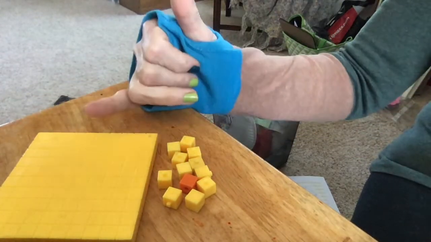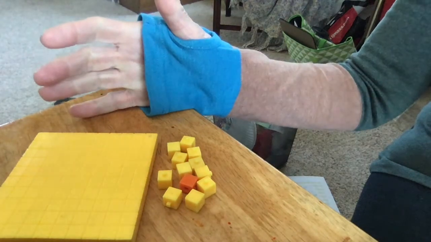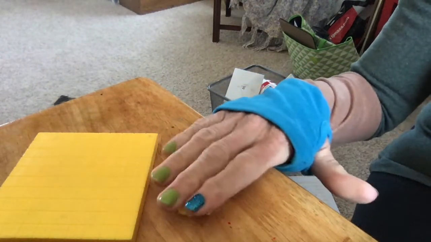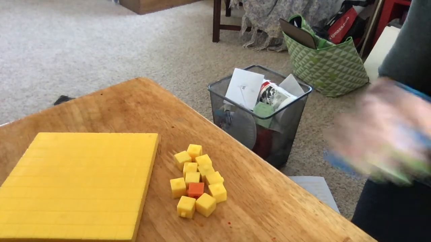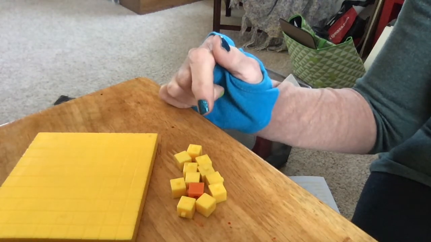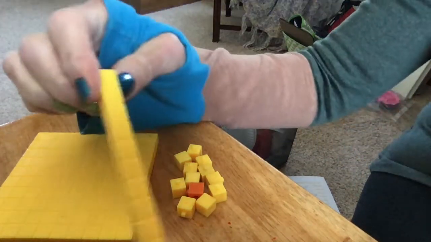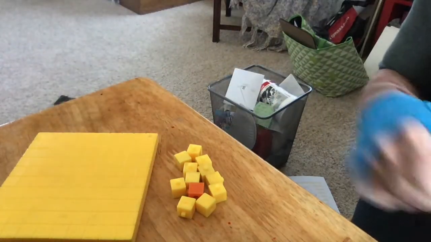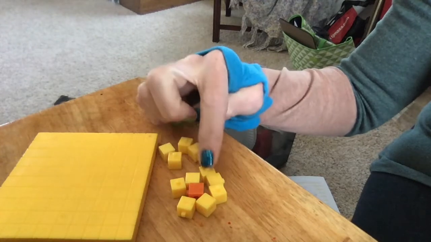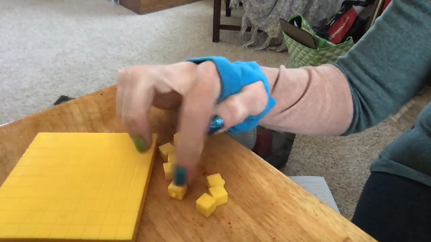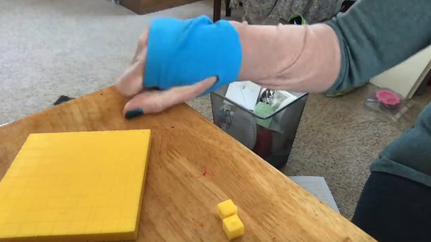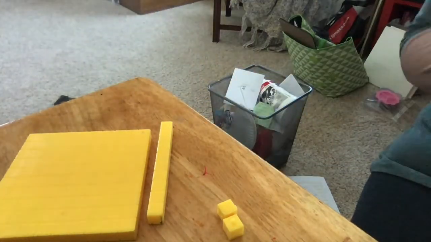Okay, so now I have 112, but still I look at that and I'm like, well, how much did I just add? Well, the first thing I'm going to do is look and see if I can do any trading with my cubes. So how many could I trade to get a long? Remember the longs. How many is in a long? If you said 10, you're correct. So 1, 2, 3, 4, 5, 6, 7, 8, 9, 10. So there's those 2 left over. So I'm taking away these and adding a long.